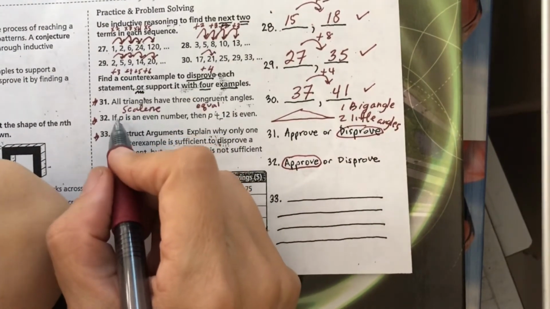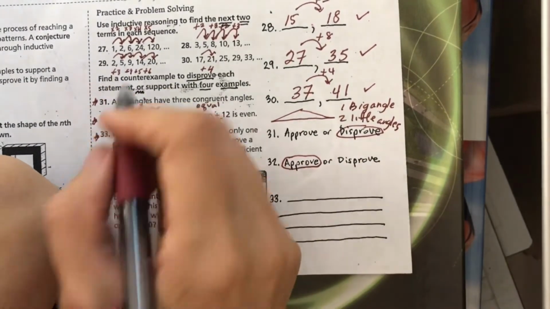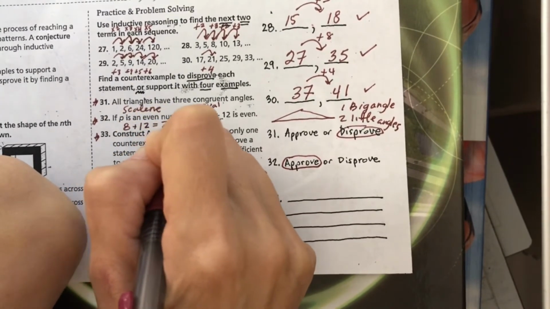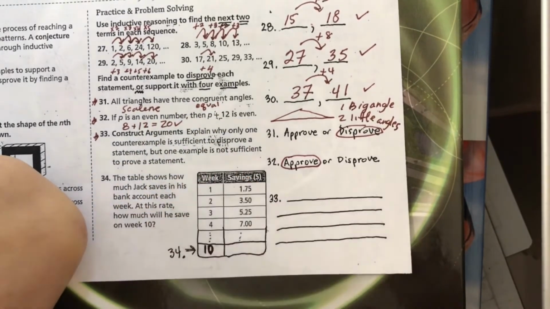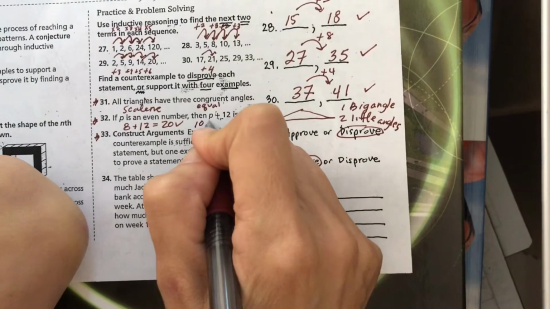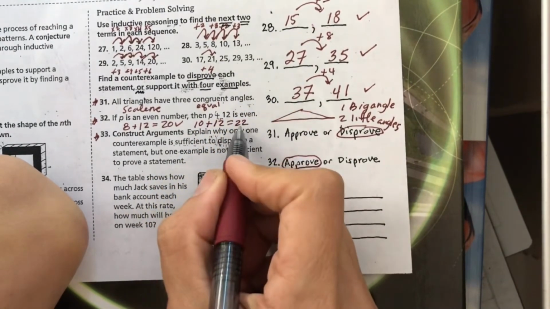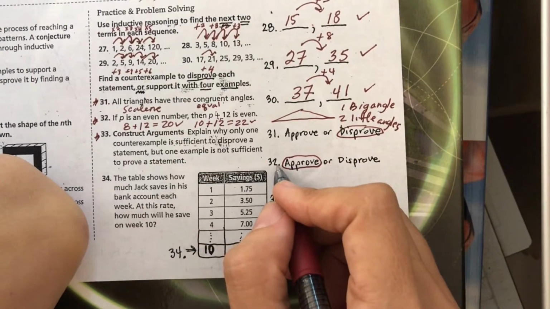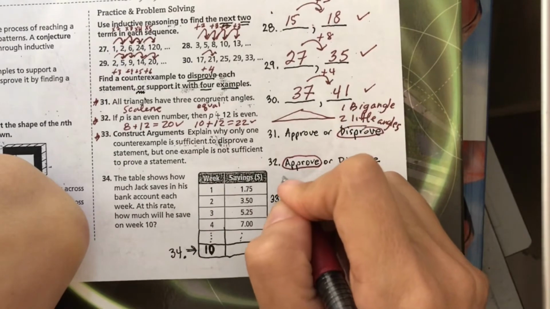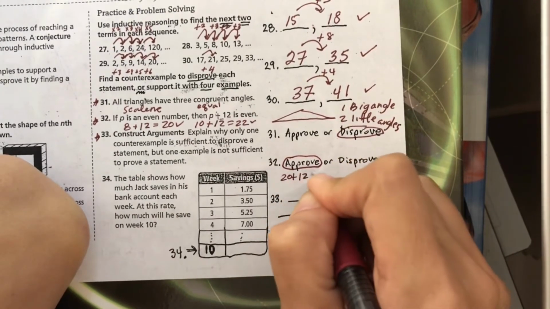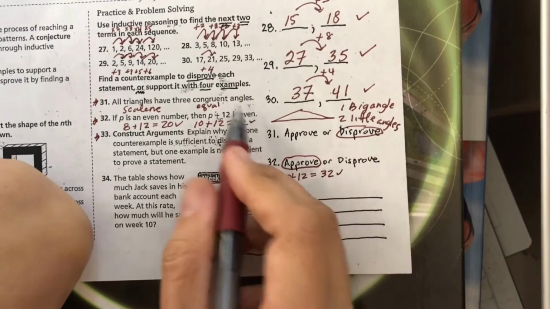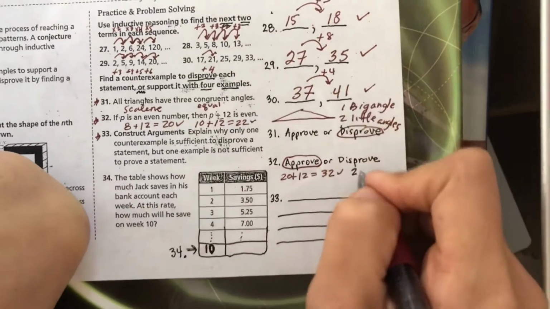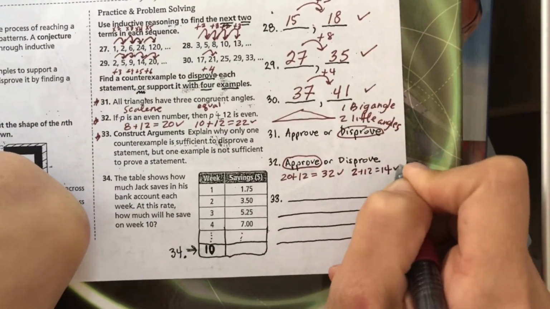So let's pick p is an even number. Whatever your favorite even number, maybe your favorite even number is 8. 8 plus 12 is 20, and yep, that's even. Pick another even number, maybe 10. 10 plus 12 is 22. Notice that's also even. I could keep picking them, but it says I have to give 4 examples. So how about 20? 20 plus 12 would give me 32. The number 32 is even. Last one, I'll just use the number 2. 2 is even, and 2 plus 12 is 14. 14 is even.